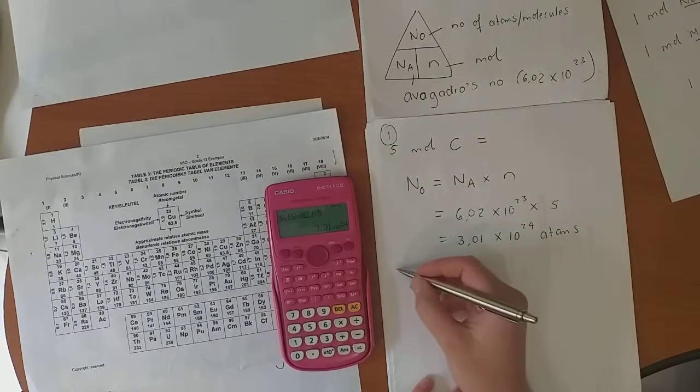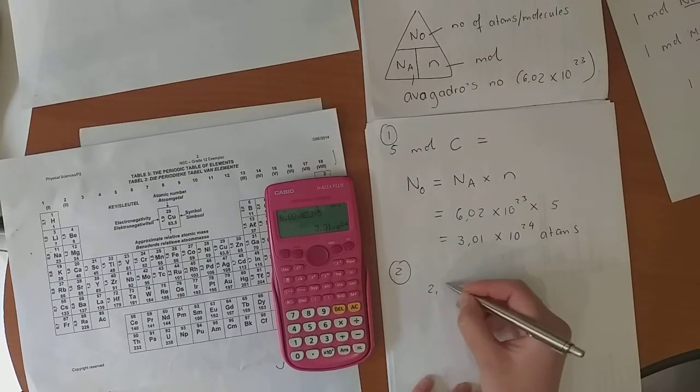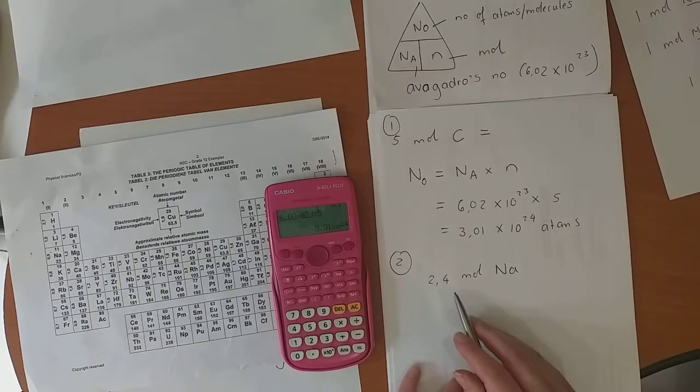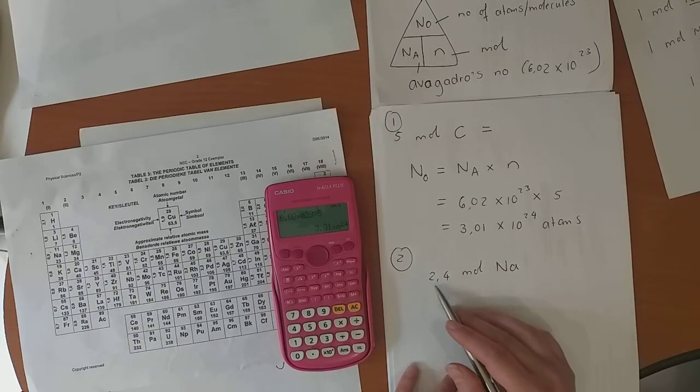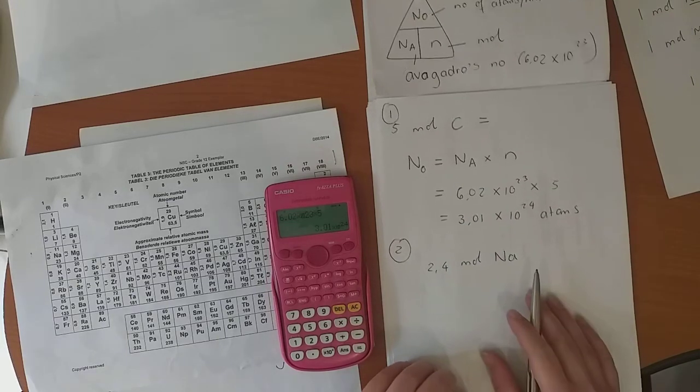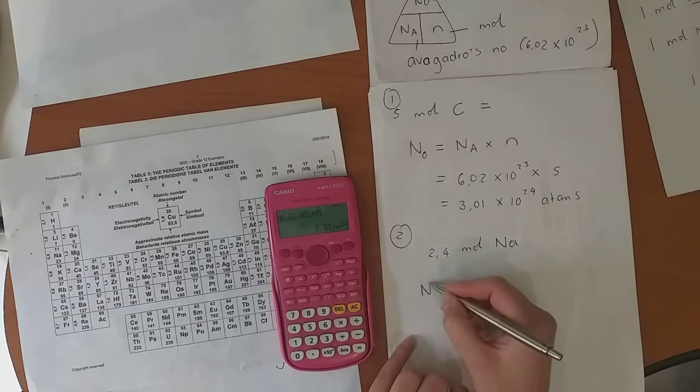If I said to you that you had 2.4 mole of sodium. Now, you might not like the fact that I'm giving you a fraction, but remember that this is not the number of atoms, this is mole, and a mole is a massive number of atoms. So you can get a fraction of the number of the moles.